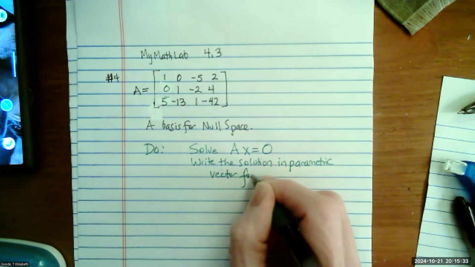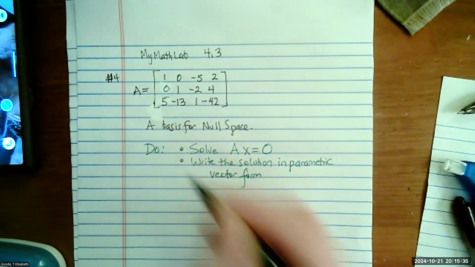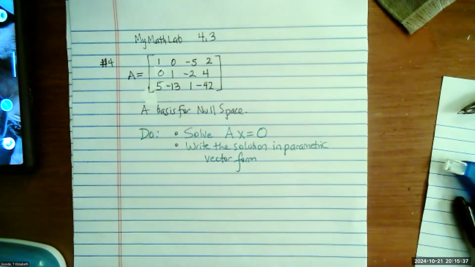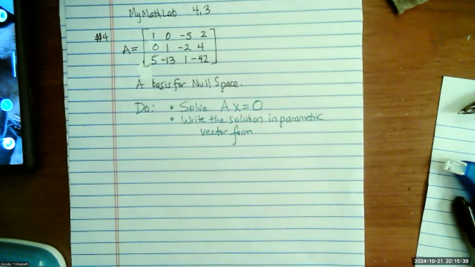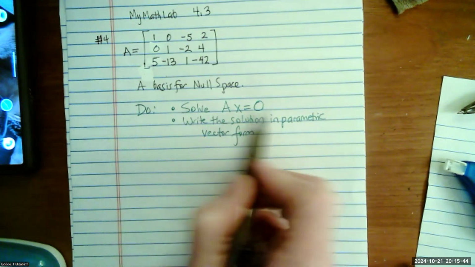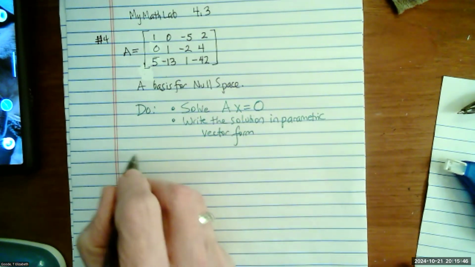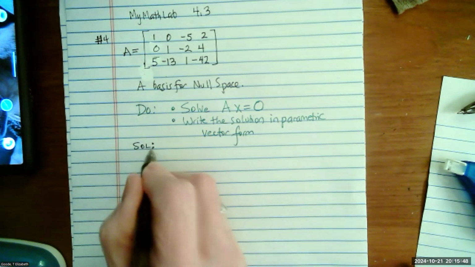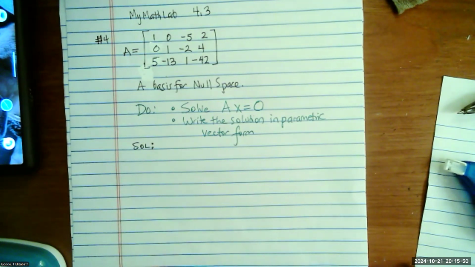That way we can see the vectors that form the basis for the null space. Did you start solving AX equals 0 with your calculator? No. All right, let's grab a calculator and solve this.